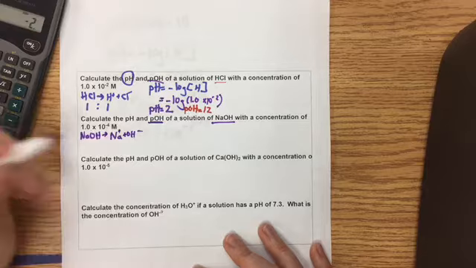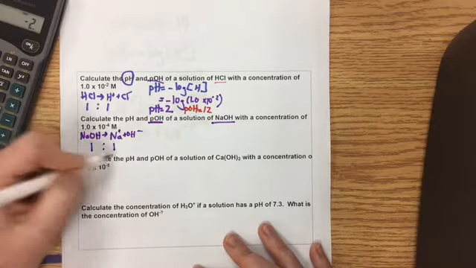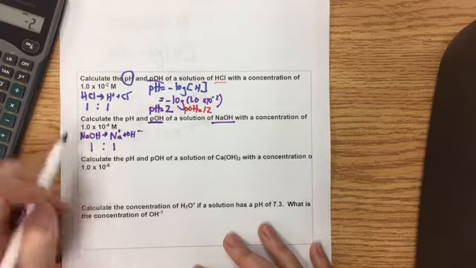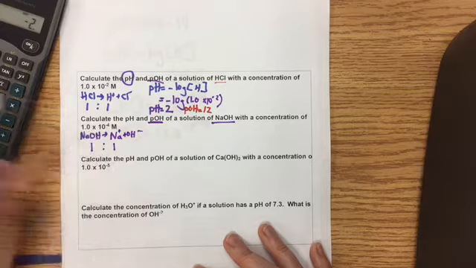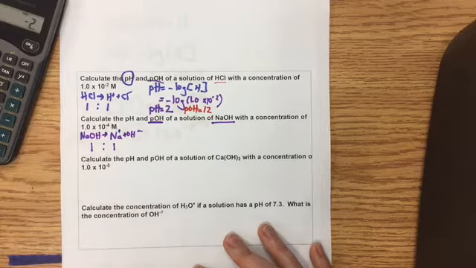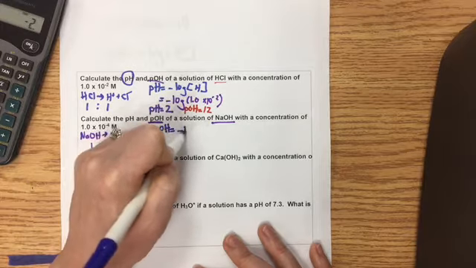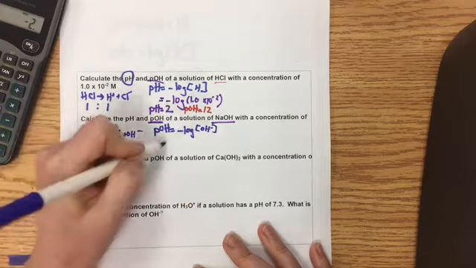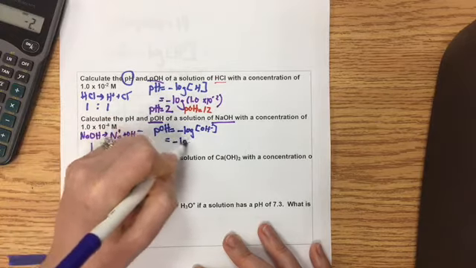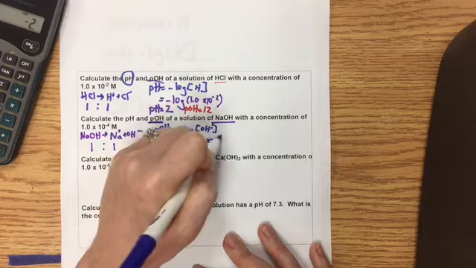Okay, so let's look at my ratio. For every 1 NaOH, I'll be making 1 OH-, so I have a 1-to-1 ratio, which means I can just use the concentration of NaOH. So I'm going to be using 1.0 times 10 to the negative 4. pOH equals the negative log of the concentration of OH-. So I'm going to use the negative log of 1.0 times 10 to the negative 4.